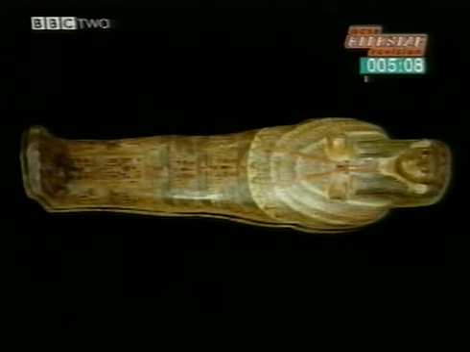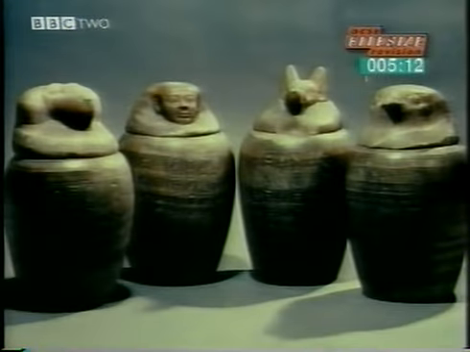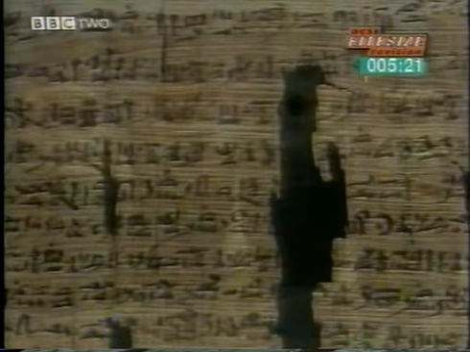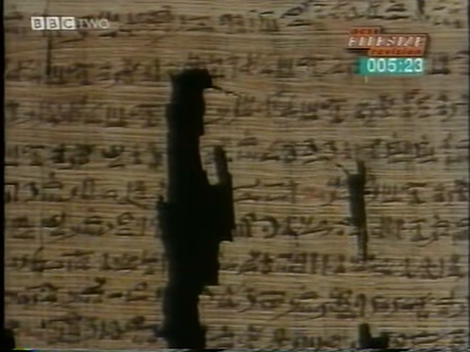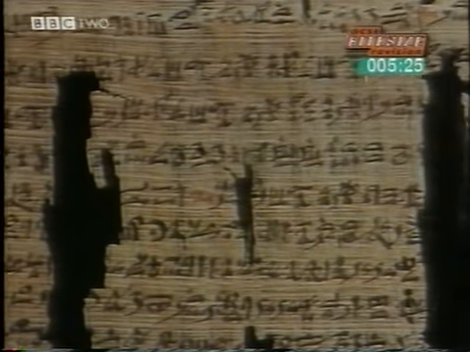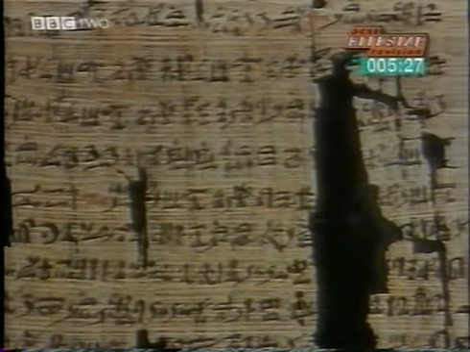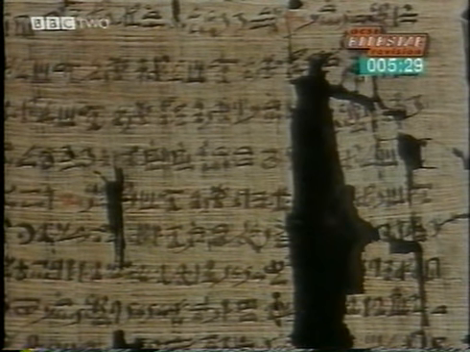This didn't work for the most perishable parts like the liver, so they cut them out and preserved them separately in special jars. Some people think this experience helped them learn about the way the body worked. Certainly, some medical writings suggest that 4,000 years ago, Egyptian doctors had worked out that the heart, liver, and lungs were connected.